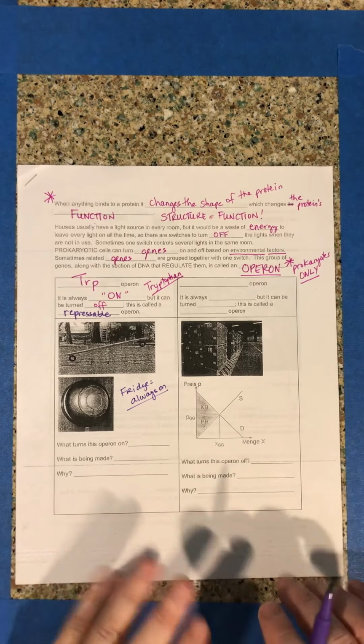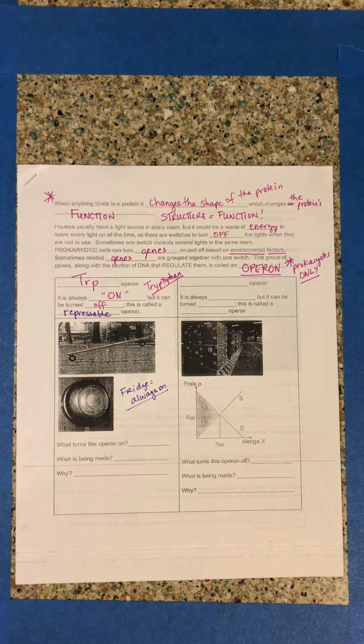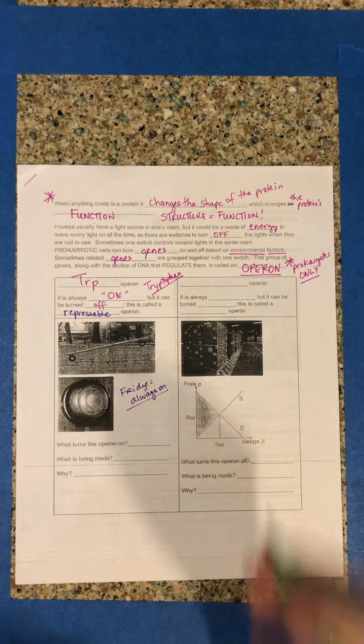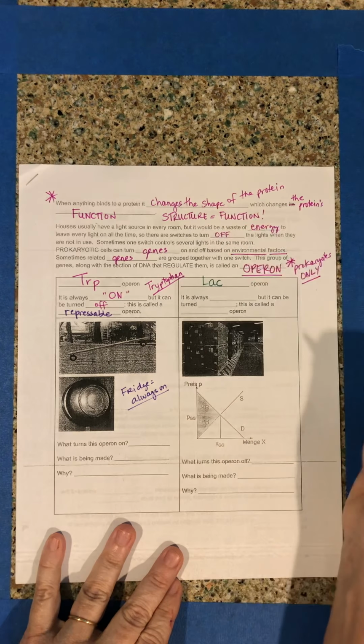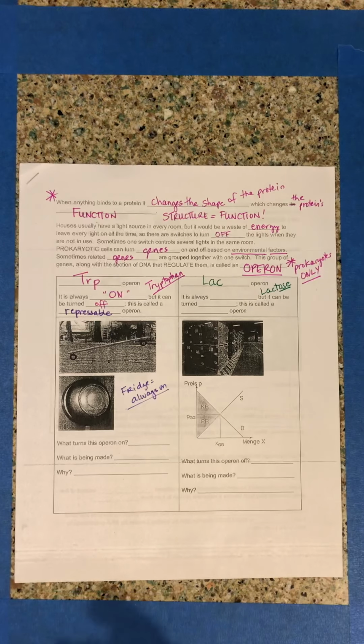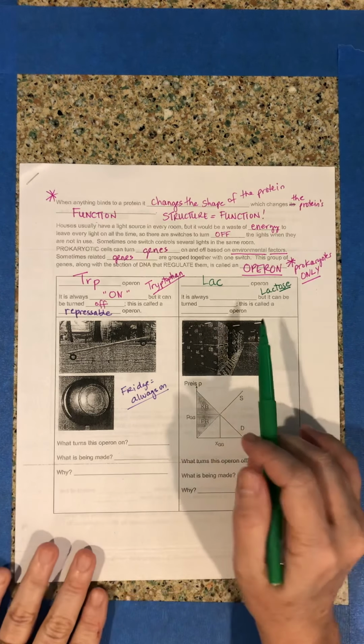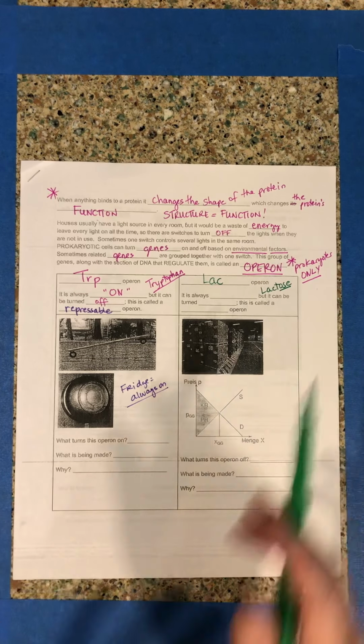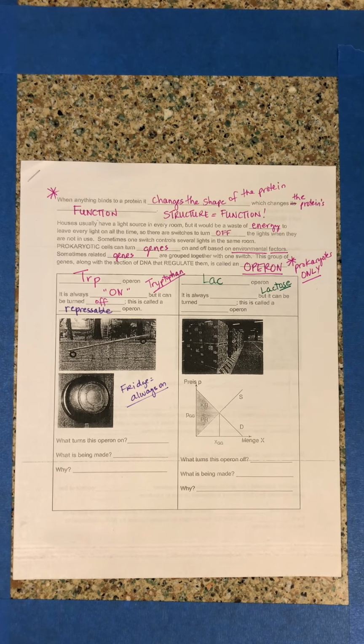Over here, our second type, or category, of operon, we're going to call the lac operon. And lac stands for lactose, okay? Lactose is a sugar, and it has some cousins that have similar shape and function, like allolactose and galactose. So if a bacteria cell comes in contact with lactose, then all of a sudden it's like, oh, I need to break this down, I can use it for energy.